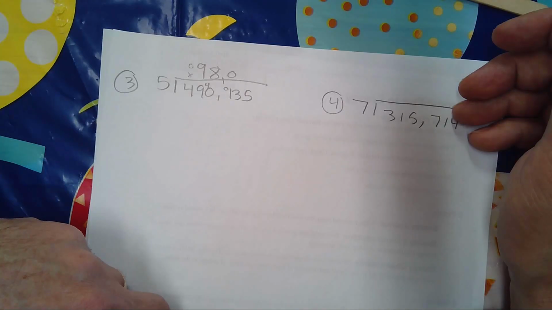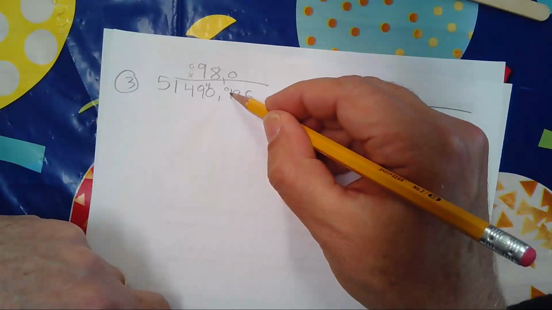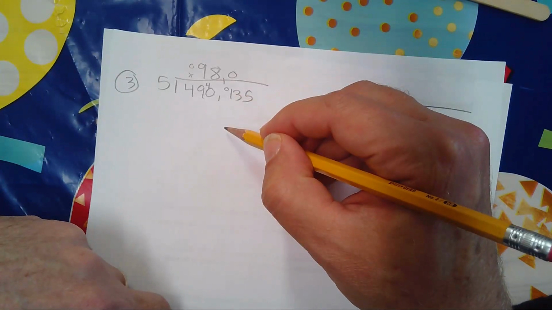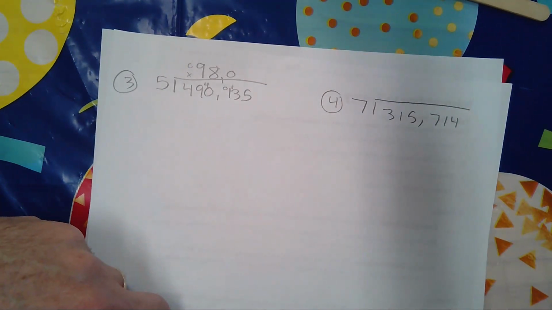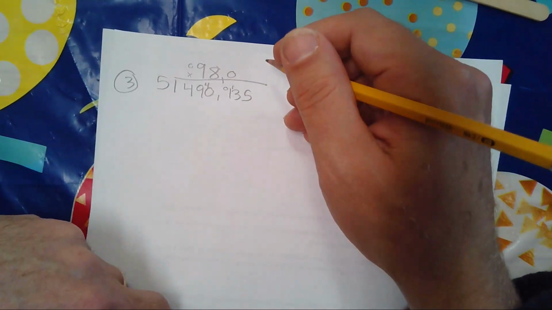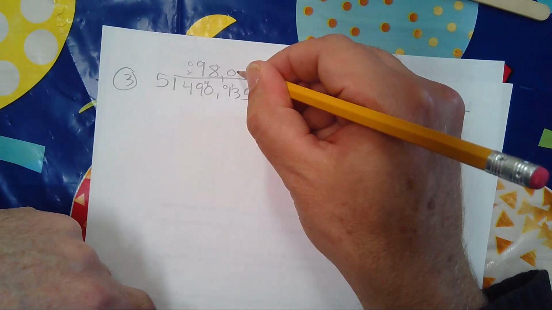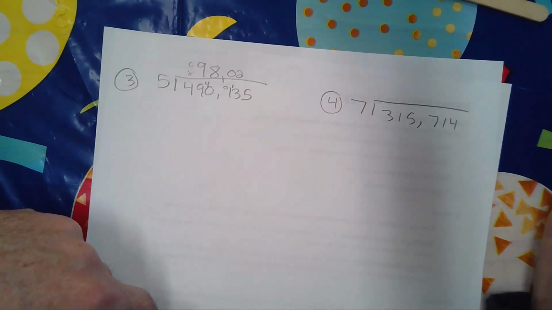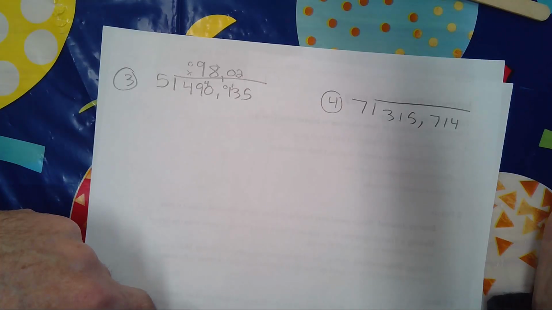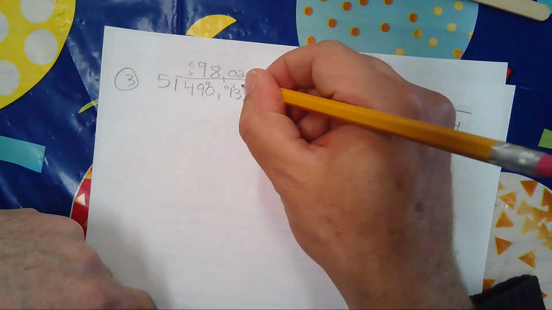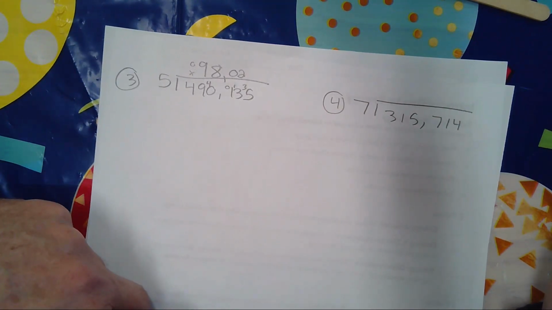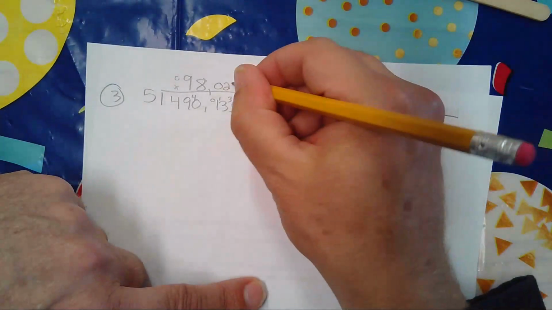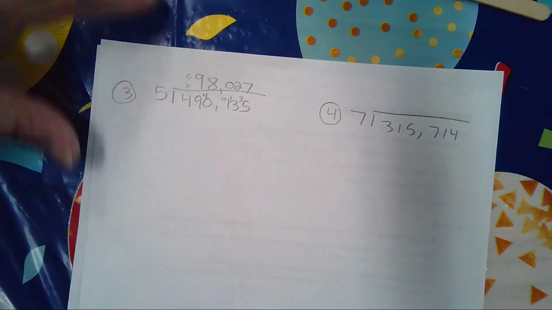And then you go 5 into 35. No, because we had 1 minus 0 is 1, so then we got to carry the 1, so 13. So 5 goes into 13 2 times. 2 times 5 is 10. 13 minus 10 is 3. And then 5 goes into 35 7 times. Right. Nice, I got that right.